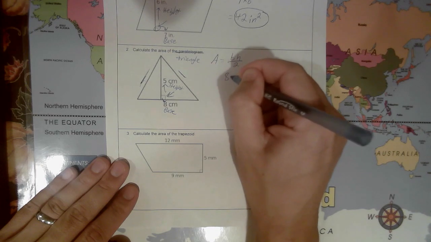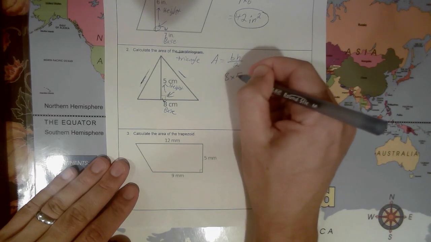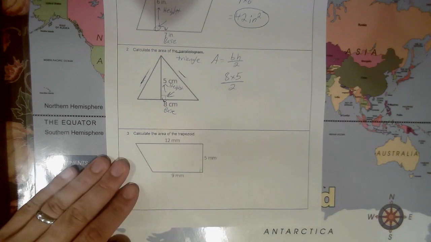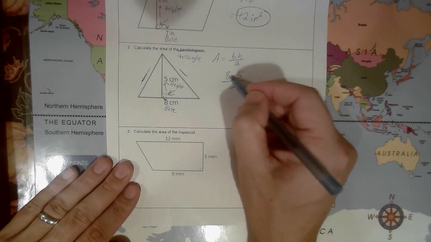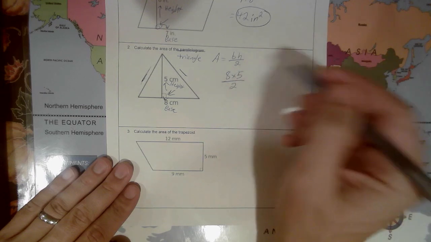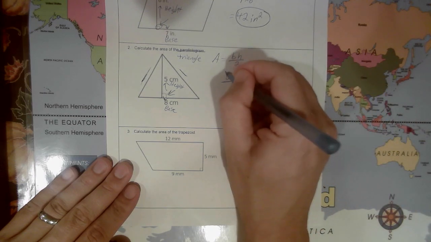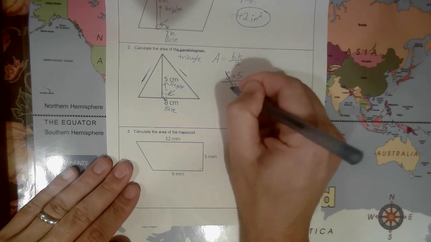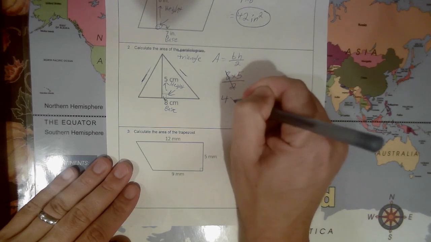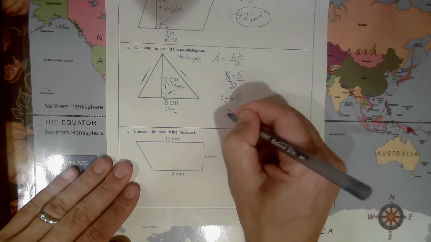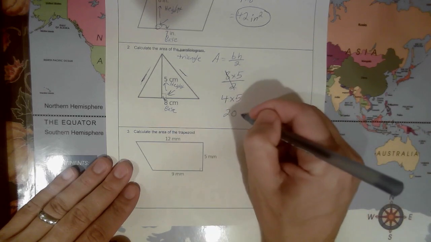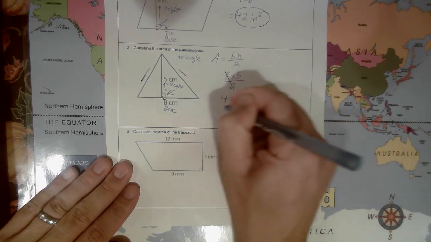All right, so my base I got 8, my height I got 5, and then I divide by 2. Now remember our trick here that becomes a treat. I can divide one of these by 2, and then I don't have to divide by 2 at the end. So 8 divided by 2 is 4. I still have the times 5, but now I just have 4 times 5, and that's 20. And my units are centimeters, 20 centimeters squared.